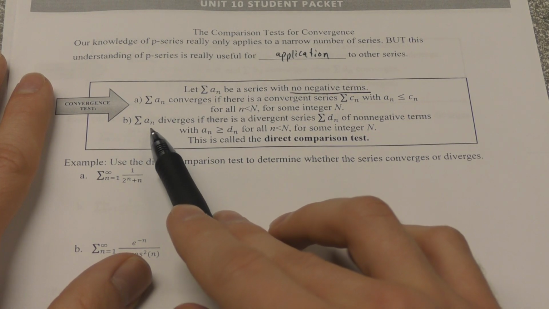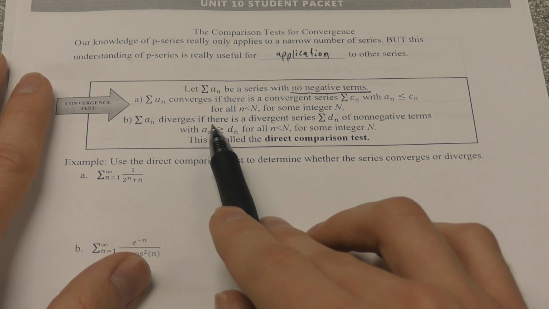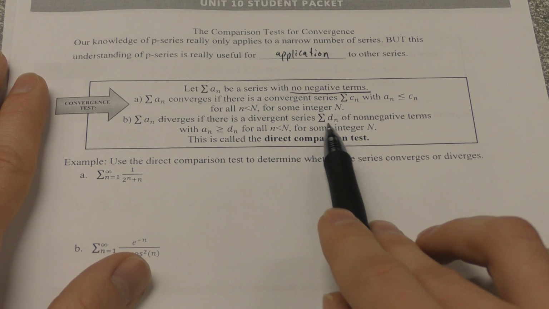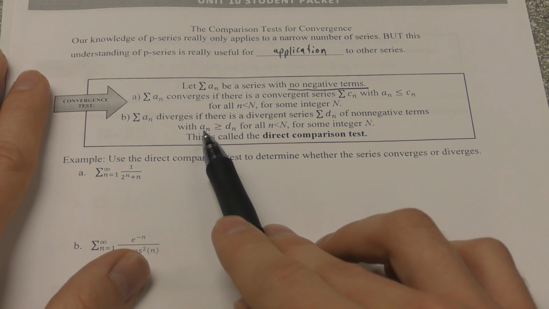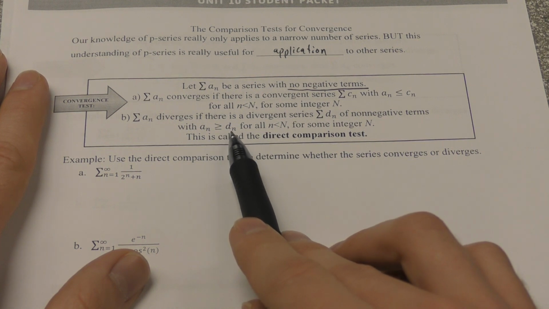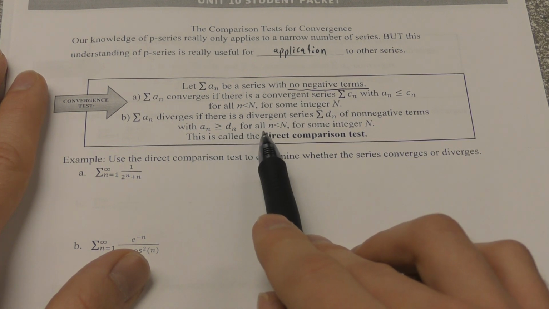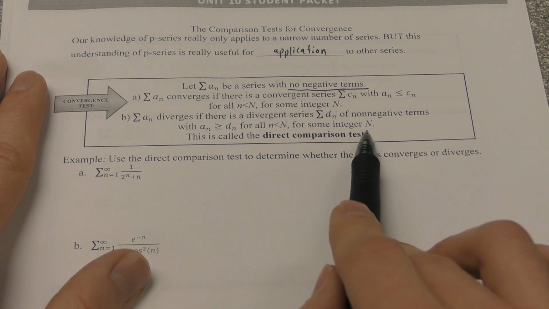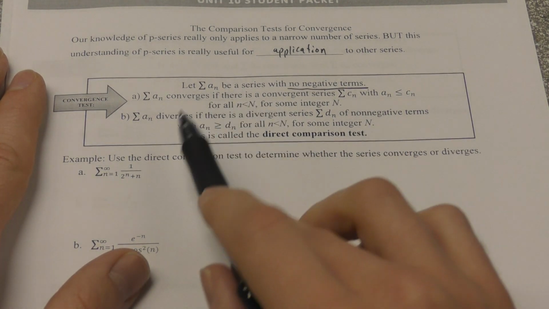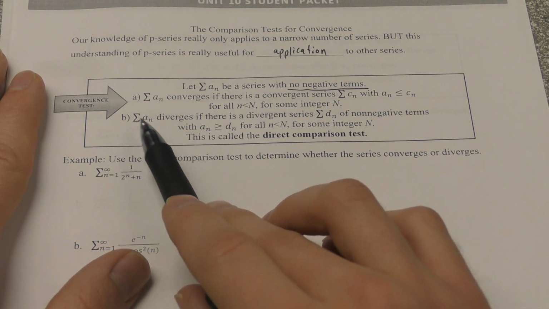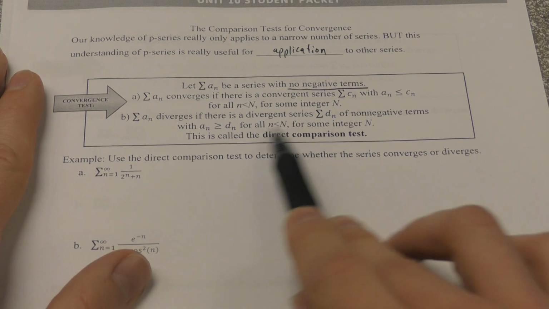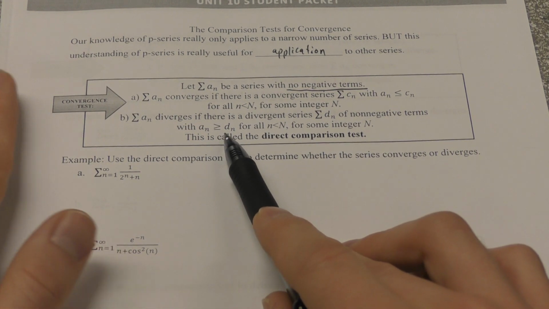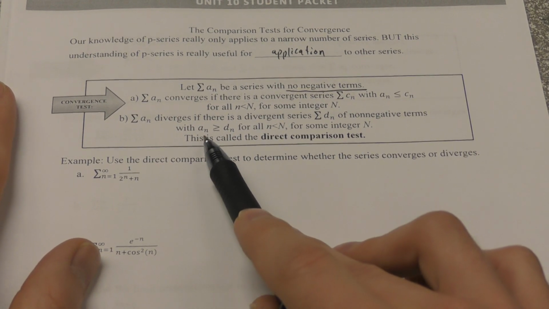Similarly, if you're looking at some divergent series with non-negative terms, and our terms are greater than or equal to that divergent series' terms for n greater than some integer N, so n just keeps on going. Basically we're saying our series will diverge if we're looking at another series that we know diverges, and our series terms are bigger than or equal to the divergent series terms. That makes sense because our terms would be bigger.